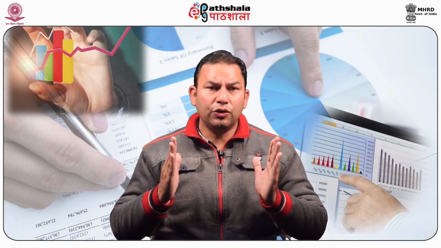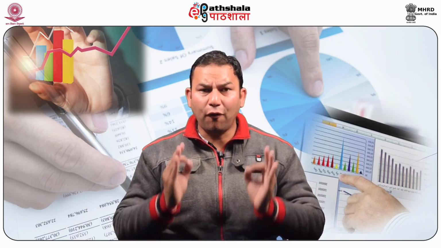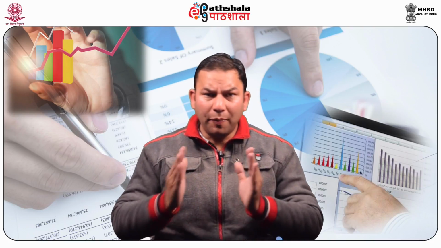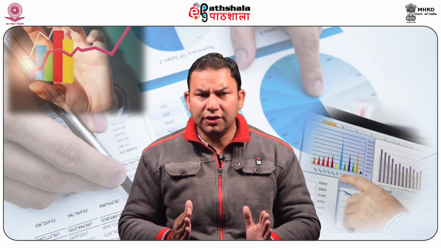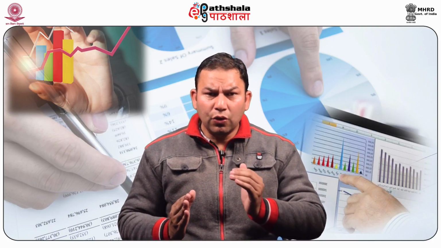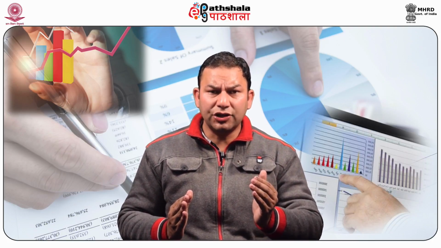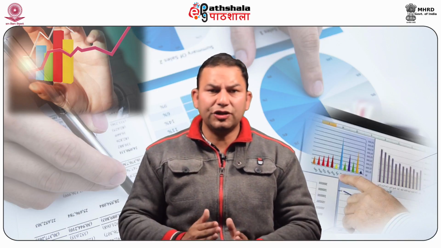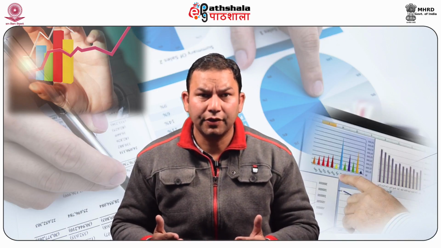Now, the debit side of the profit and loss account shows expenses, and these expenses can be classified into two categories: operating expenses and non-operating expenses. Operating expenses are incurred to operate the business efficiently. They are incurred in running the business organization. Operating expenses include administration, selling and distribution, finance, depreciation and maintenance expenses.